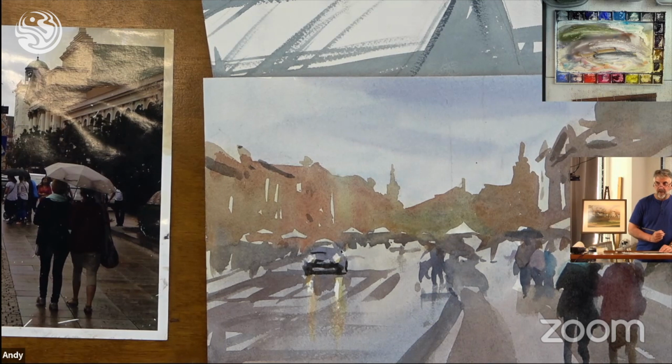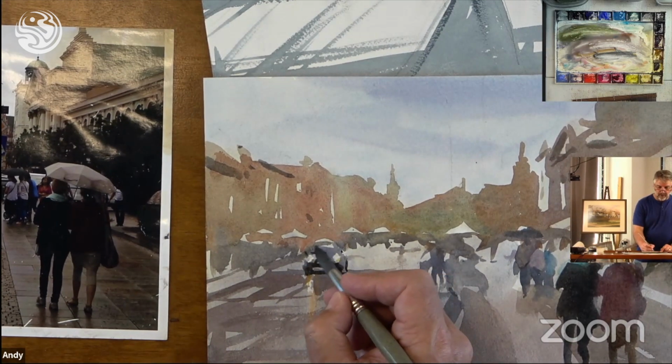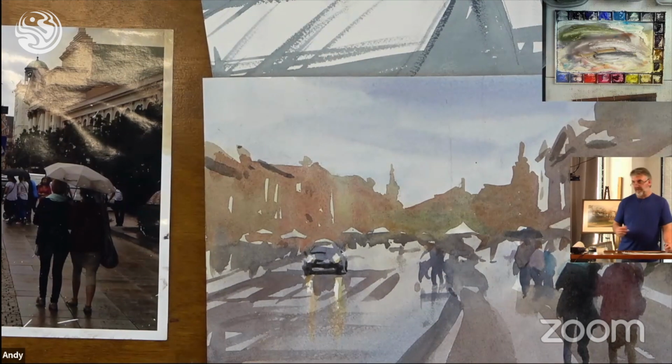Okay, getting the tires on, and again, not overworking it. I don't want to get too carried away with the shape of that car. So keep it nice and simple. It looks enough like a car.